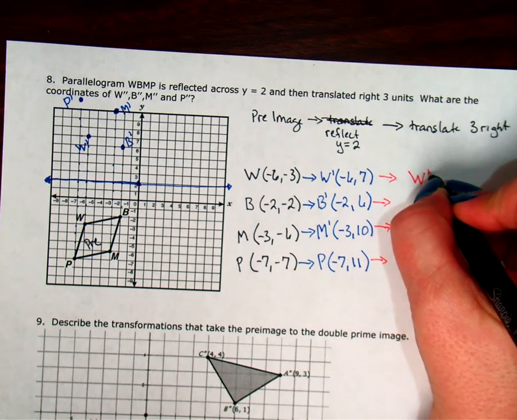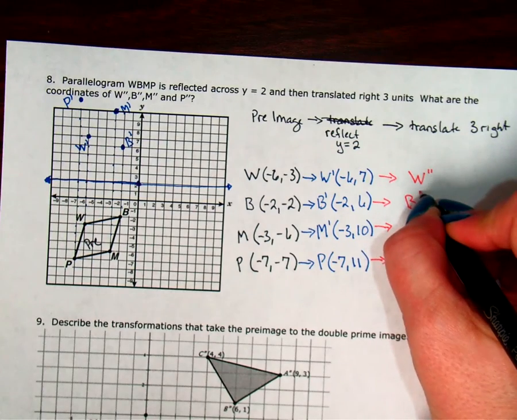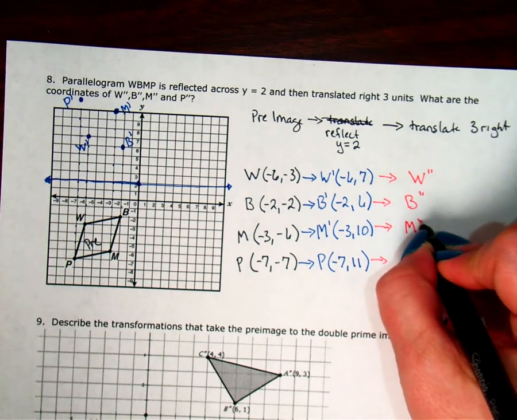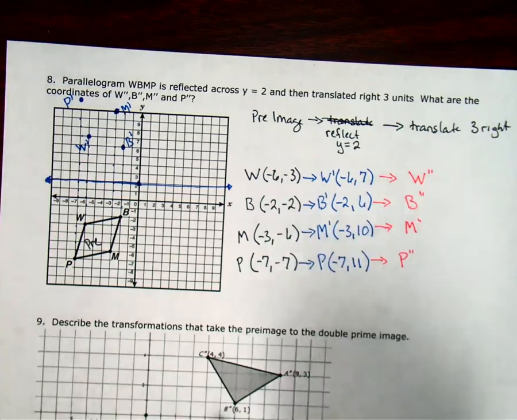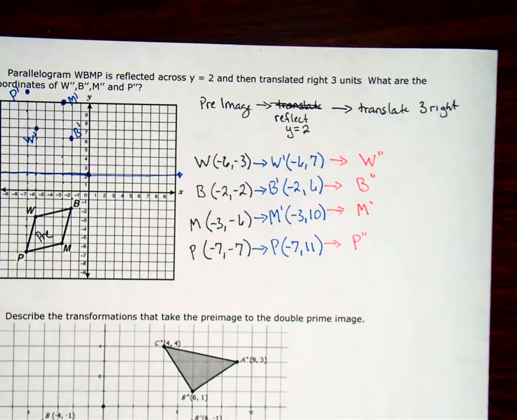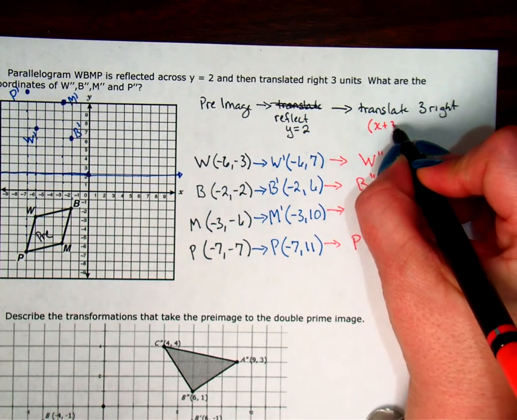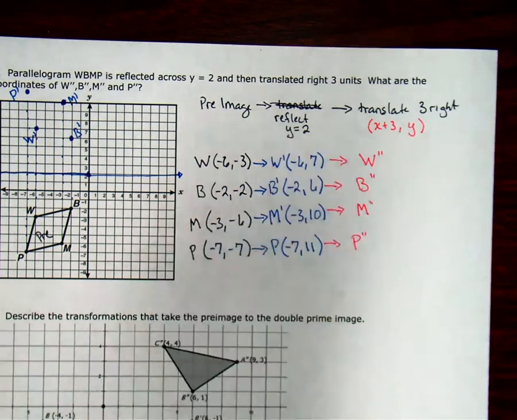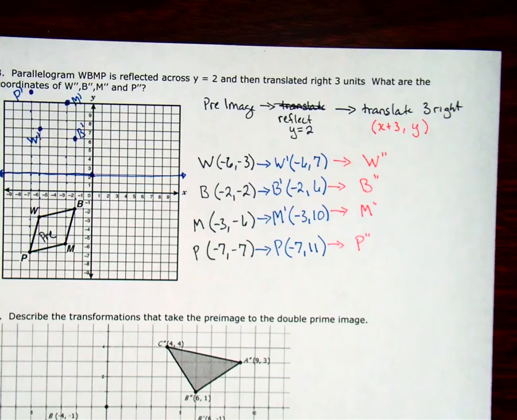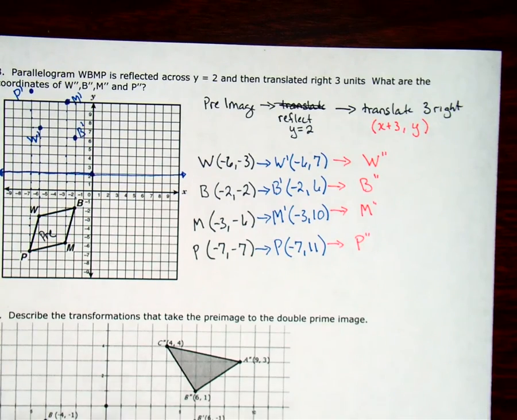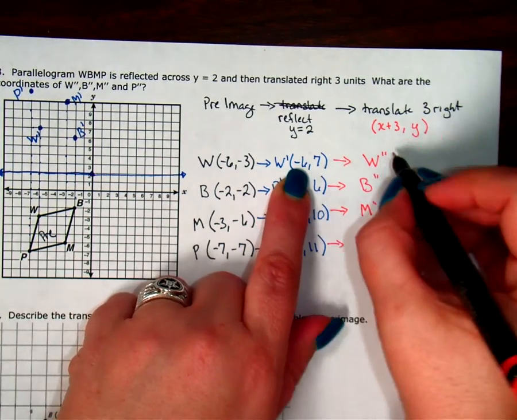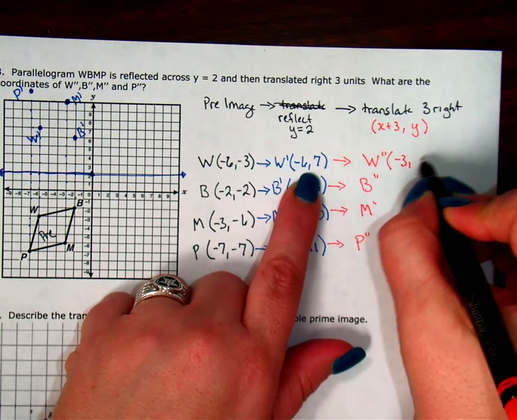My W double prime, B double prime, M double prime, and P double prime. We're going to translate just 3 units to the right, so we're not going up or down at all. If I'm moving to the right, that means I'm adding 3 to the x, and I'm not changing y at all, because I'm not moving up or down. So if I add 3 here, I'm going to end up at -3. My y is not going to change.